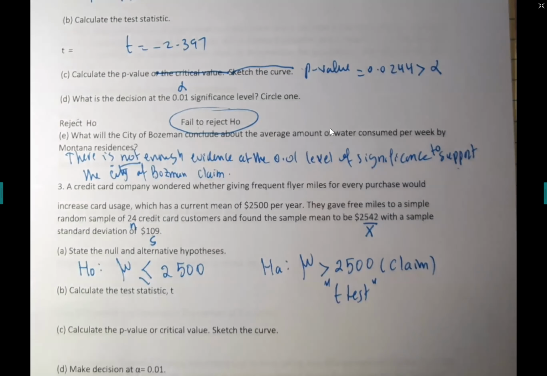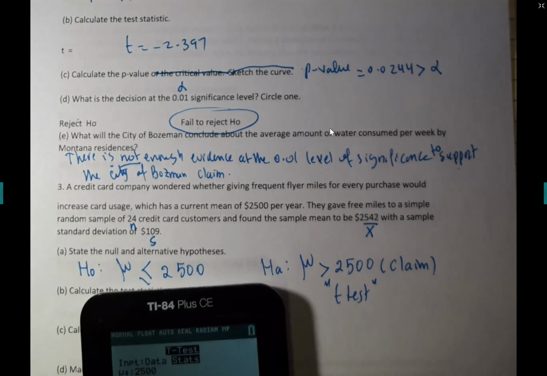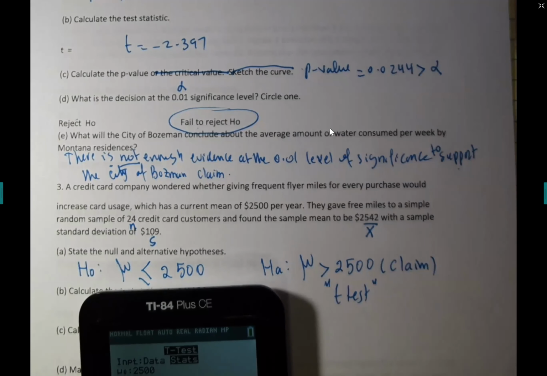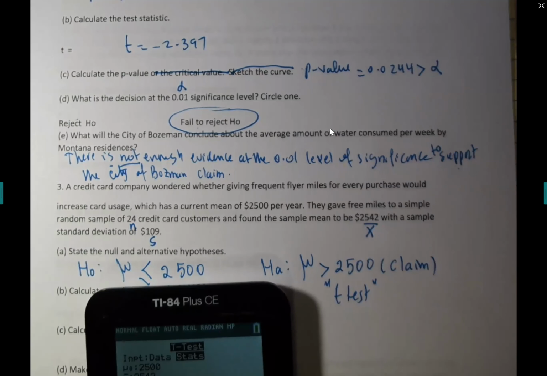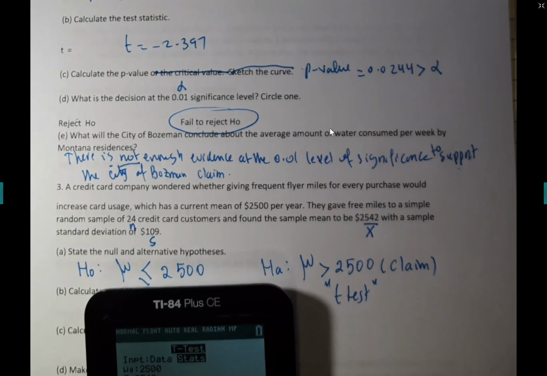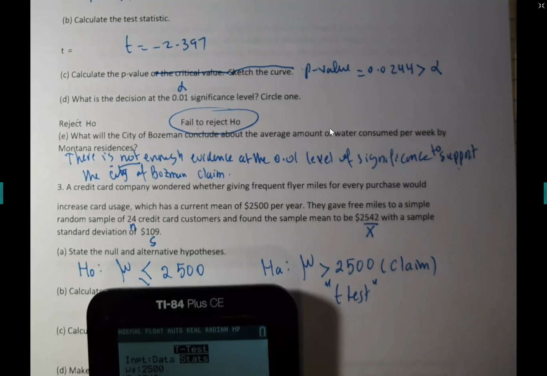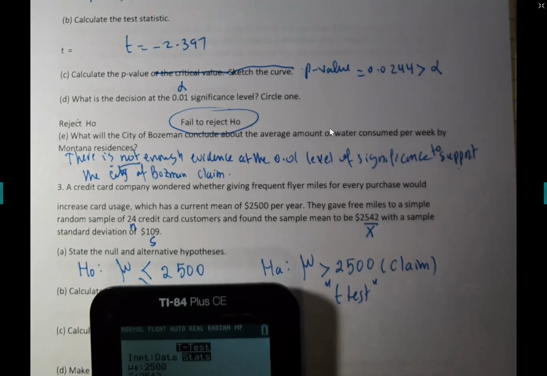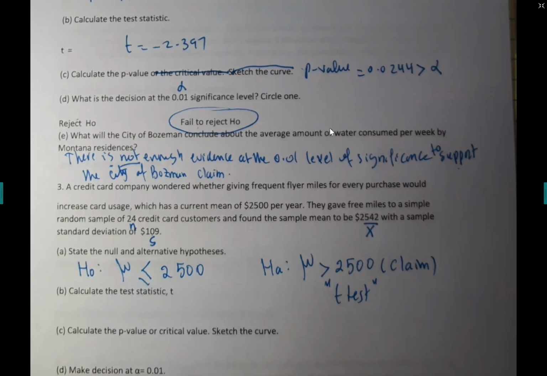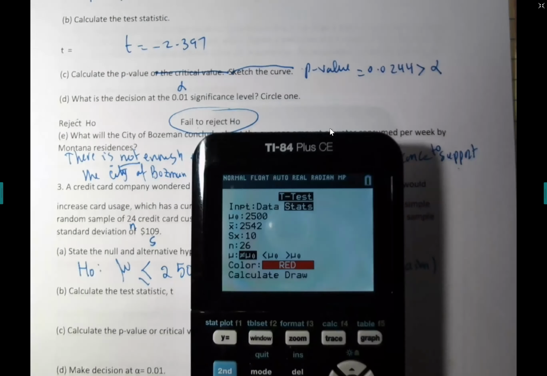Yeah, that's H0 and that's HA. So what I'm trying to tell you guys, you're not going to have clear wording in what you should do. They say they want to increase. You need to understand that increase means more than. And then S is what, 109?